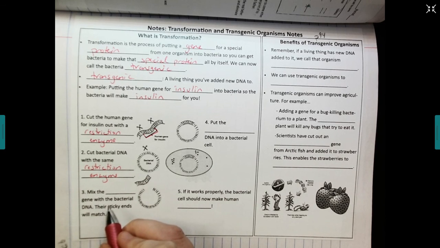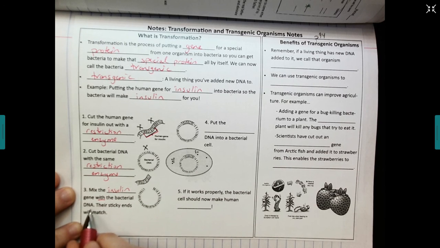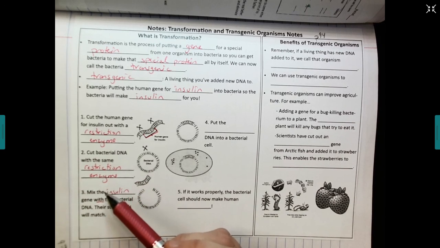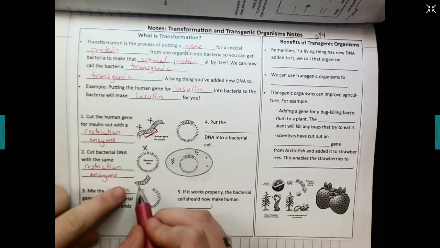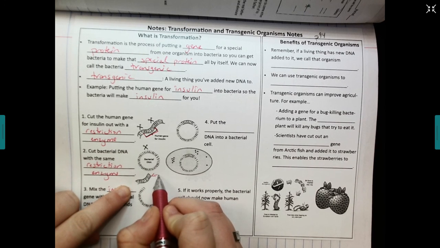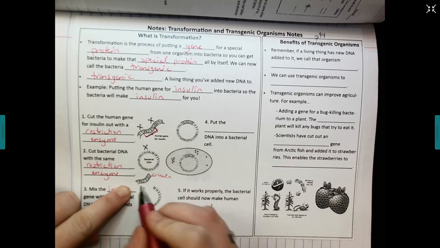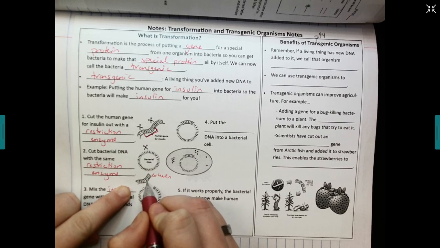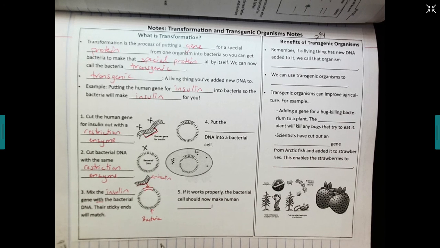We will then mix the insulin gene with the bacterial DNA. Their sticky ends will match. So because we use the same restriction enzyme, we got the same type of end, either sticky or blunt, so that they would match up together like a puzzle piece. So here was our human gene for insulin, right? And here is the, right, bacteria. So we would just plop in, right, the human gene for insulin into the bacteria.